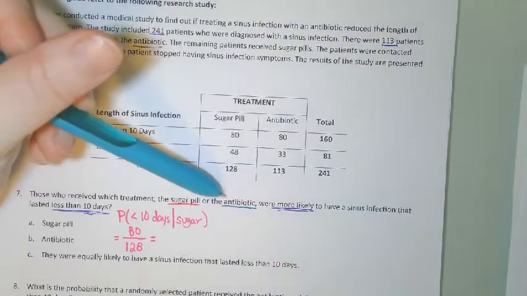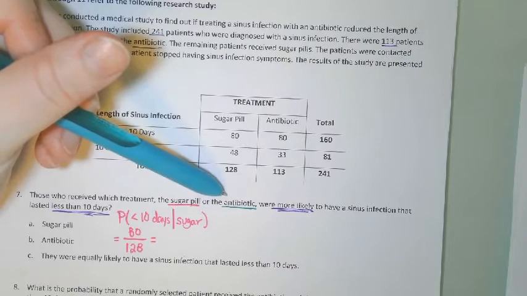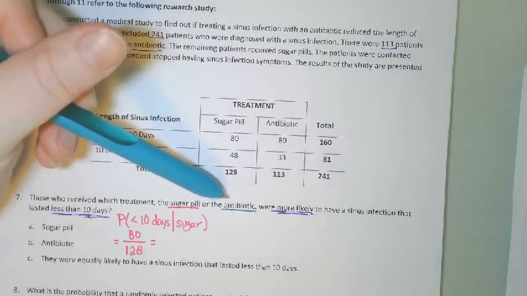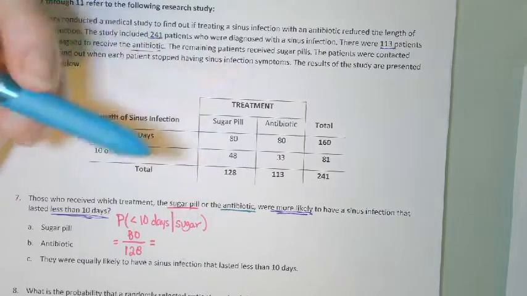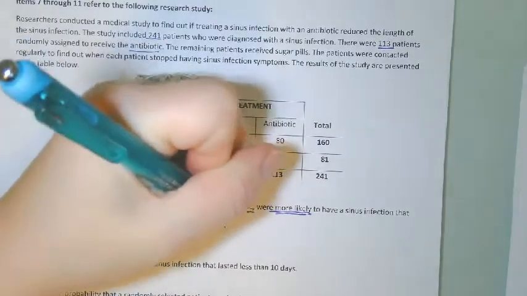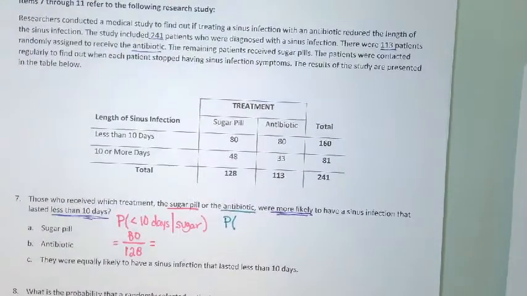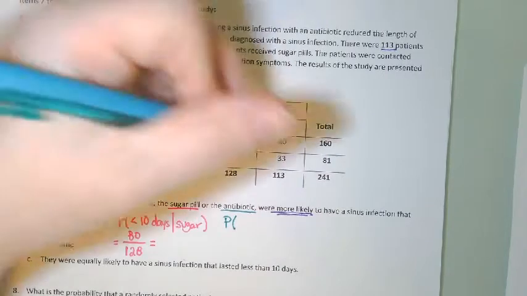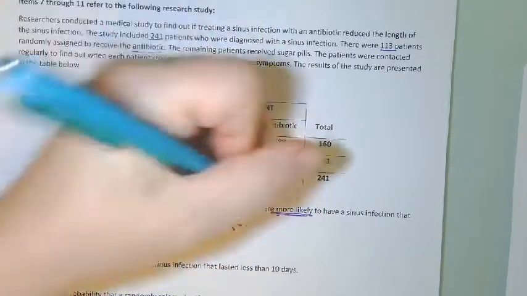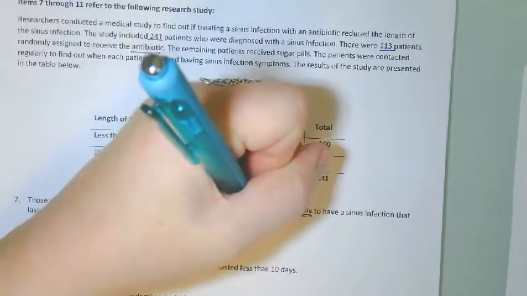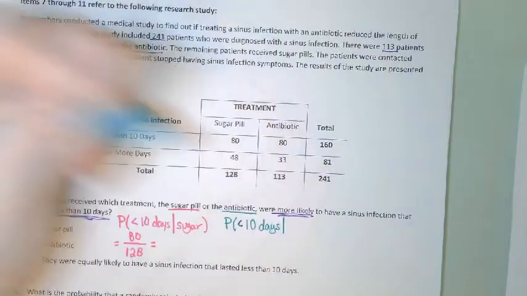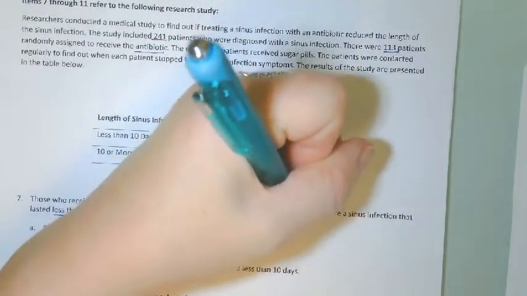Now I'm going to set up the probability for those who received an antibiotic. Same idea, this is also a conditional probability. In this case, we're trying to figure out the probability that you had a sinus infection that lasted less than 10 days, given that you were taking the antibiotic.